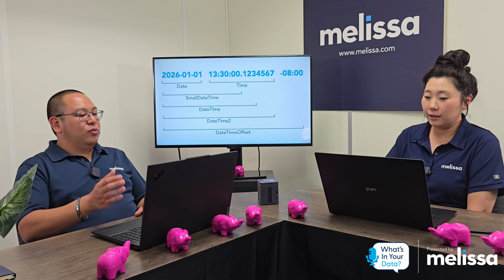And that's datetime2. But you're like, oh, that's a lot of space. Maybe I don't need 7 decimal places. Maybe I only need 3. So you can go smaller. You can just use datetime, a regular datetime, which uses less space. So it's 2026, January 1st, 13:30, 00 seconds, 0.123. I think that's milliseconds. And maybe you don't need the milliseconds, just up to the seconds. So there's something called smalldatetime. Again, less space, less precision.